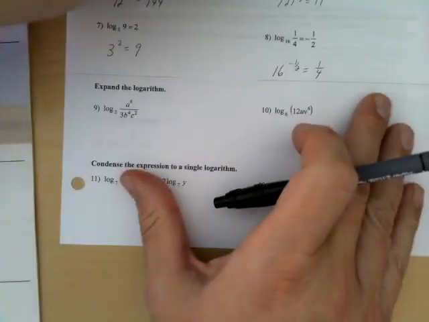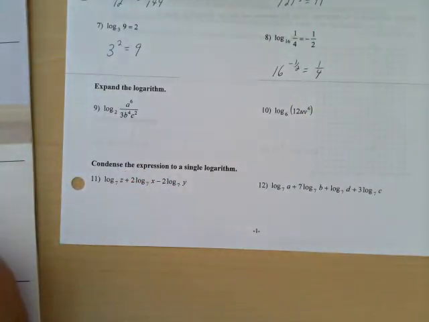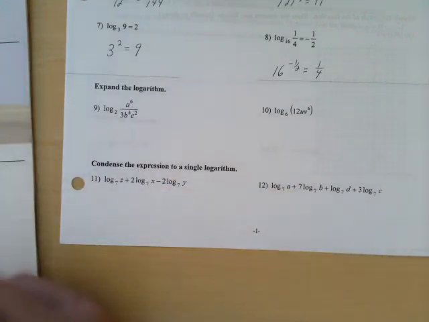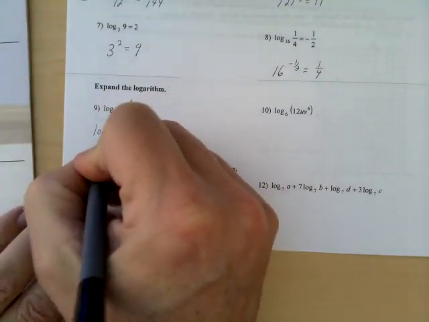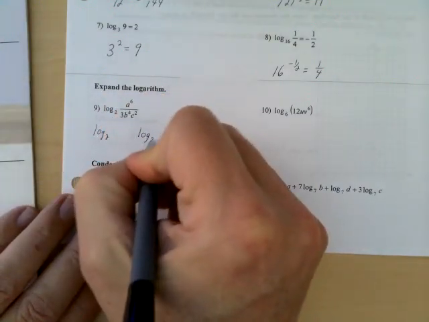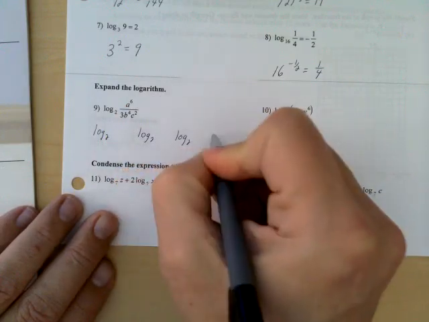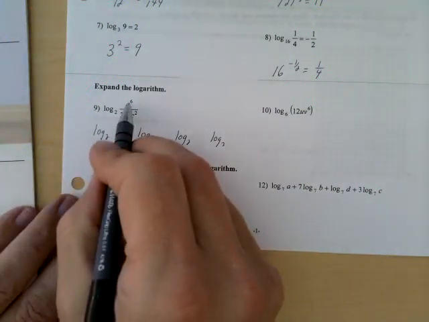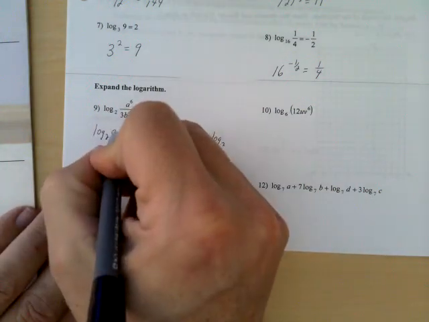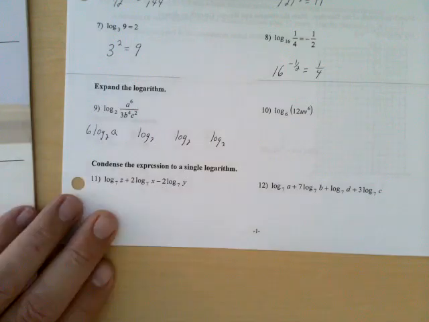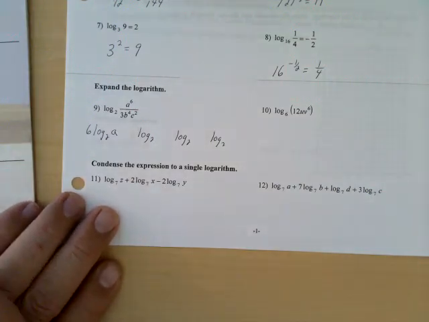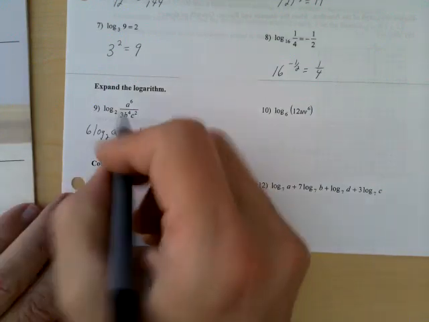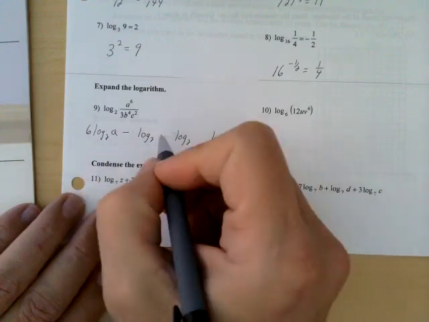Okay, this next section you are going to expand. So for number 9, I see 1, 2, 3, 4 things. Okay, so I'm going to need log base 2 four times. Okay, so this is really being expanded out. So we can save a step. So the first thing we see is the a to the 6, but I'm going to put the 6 out front. Okay. Now notice how everything else is in the bottom. So we need minus signs separating all this.